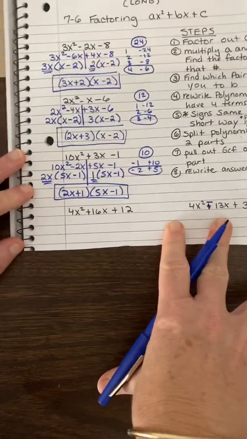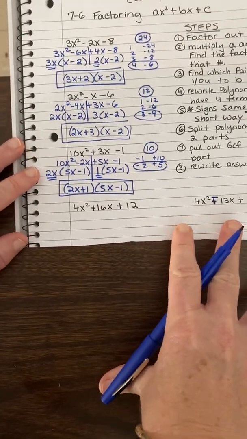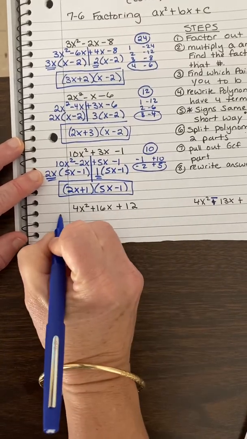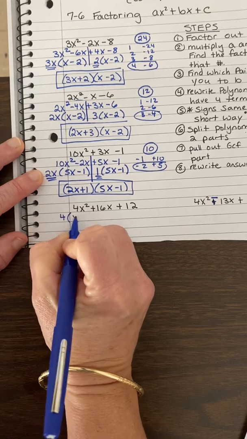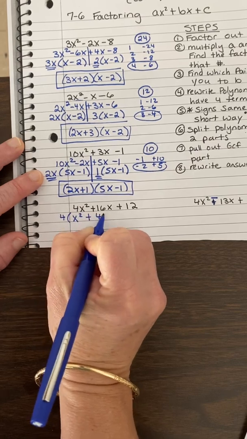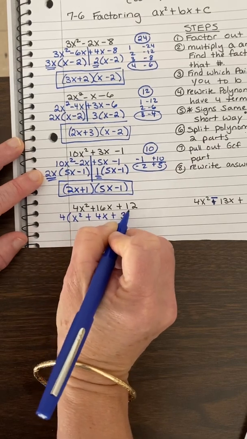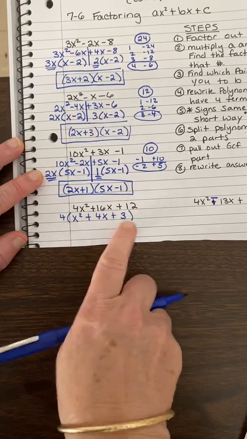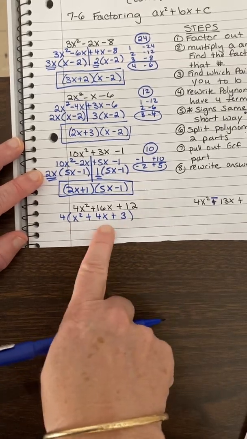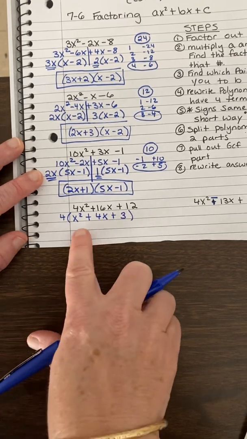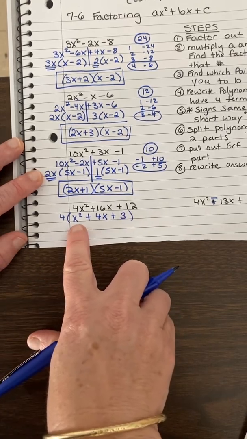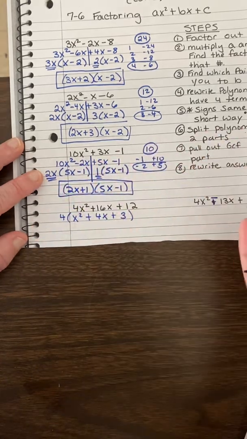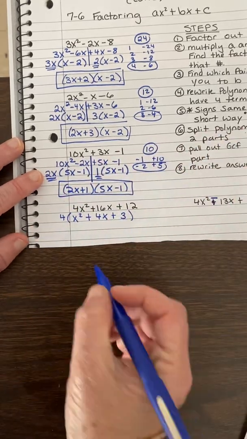All right, let's look at this one, and this time you'll notice there is a GCF. The GCF is 4, so I'm going to factor out a 4. Now you can use the short method for this and go straight into the parentheses and then you're done. But I wanted to show you how to do it the long way, just if you're that person that wants to memorize one method.